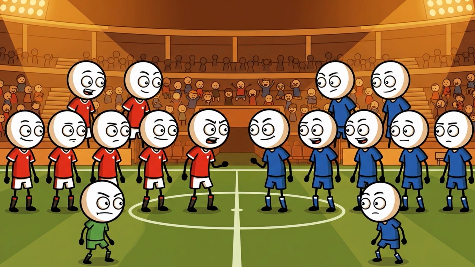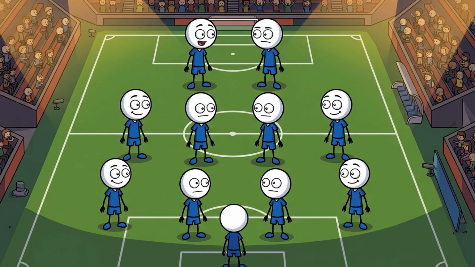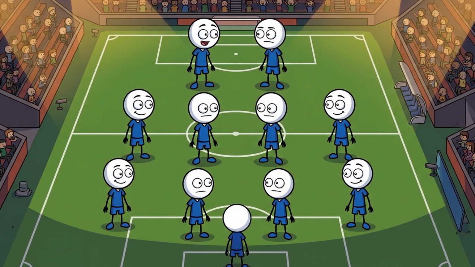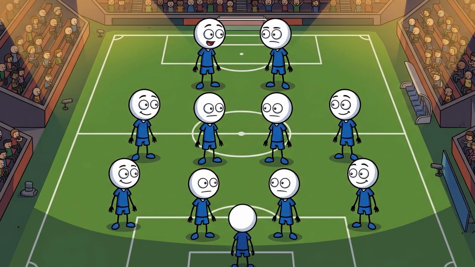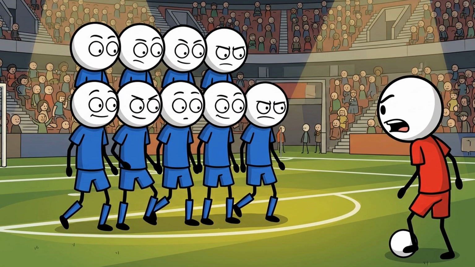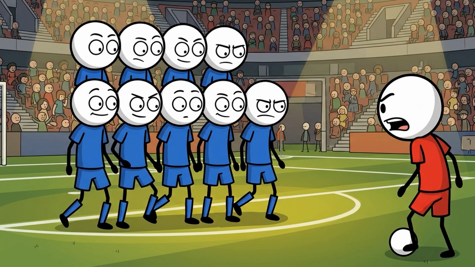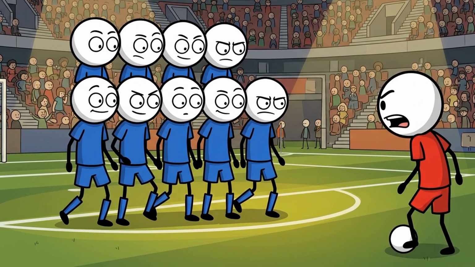4-4-2. The 4-4-2 is the classic football formation. For decades, this was the shape most people imagined when they thought of football. 4 defenders, 4 midfielders, 2 strikers. Simple. Defensively, the 4-4-2 is organized because it creates 2 banks of 4. The defenders and midfielders stay compact, close the spaces, and force the opponent out wide.